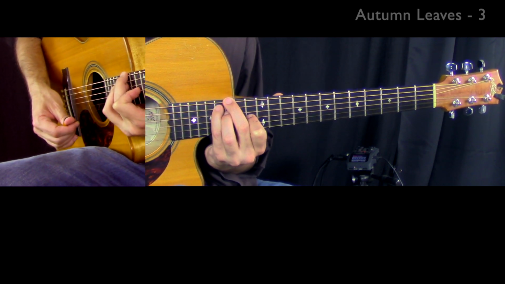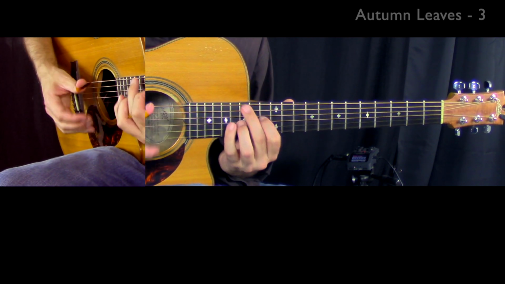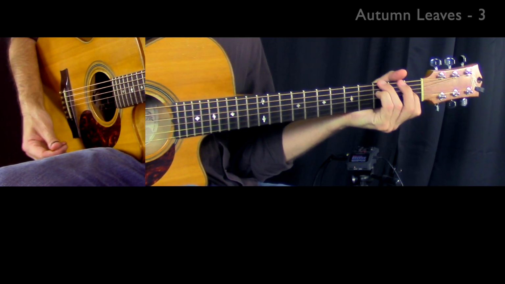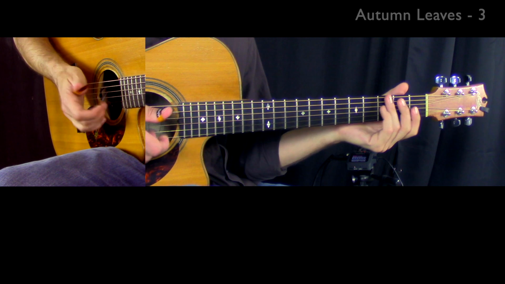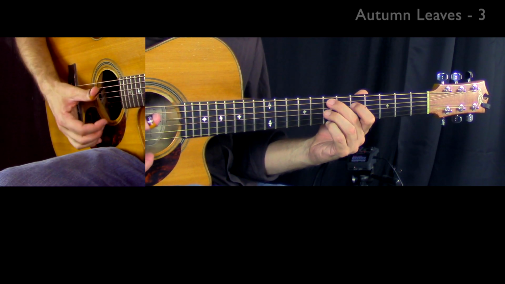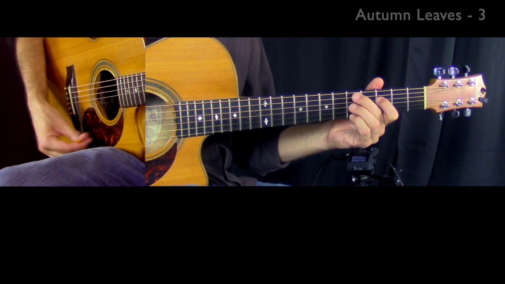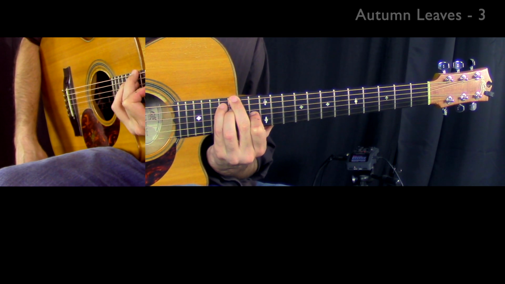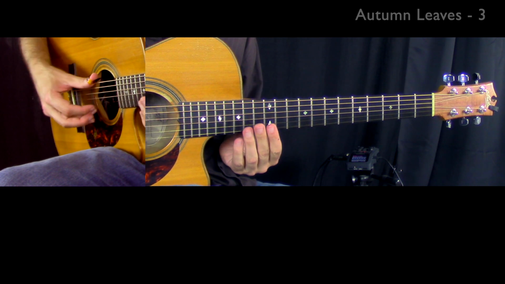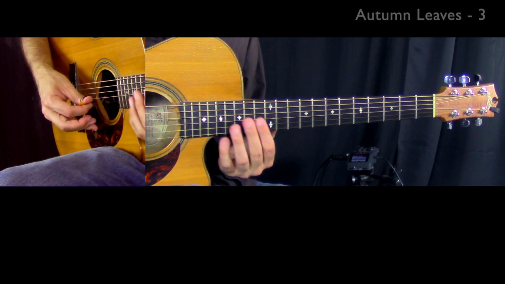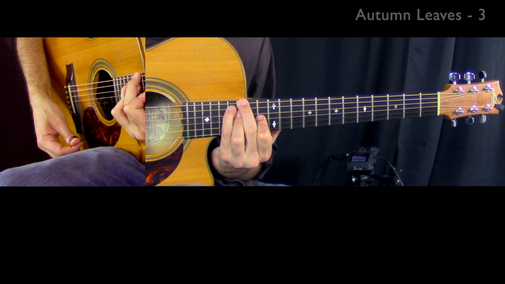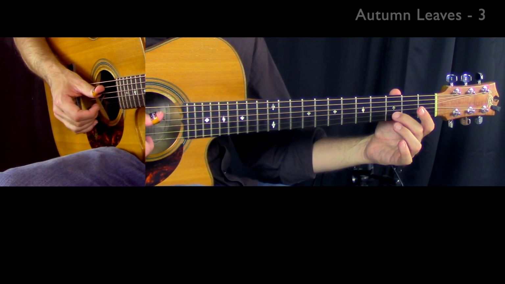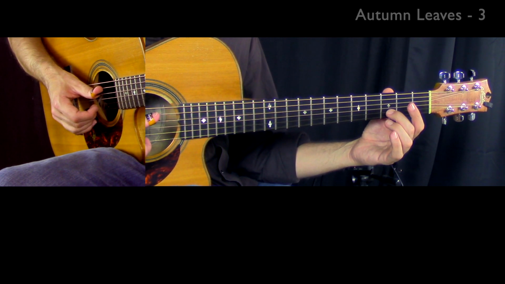I know that's a very bizarre sound. It's a G13 flat 9 is the name of that. So we're going to have, you can hear it a little bit better when it's fast, when they're close to each other. Okay. Next, 3rd fret. Those autumn leaves start to fall.